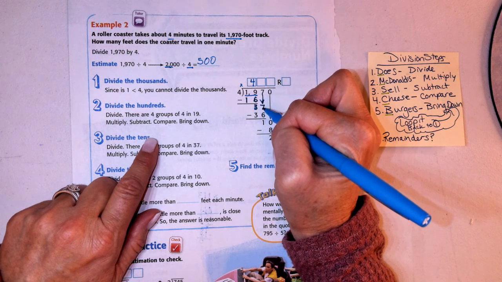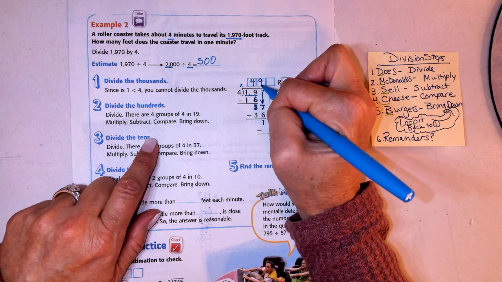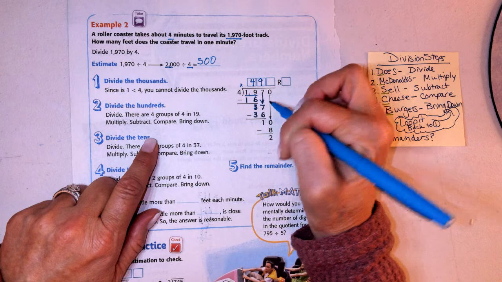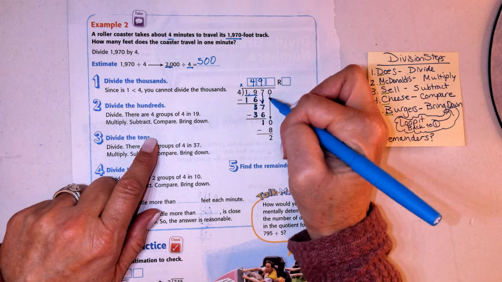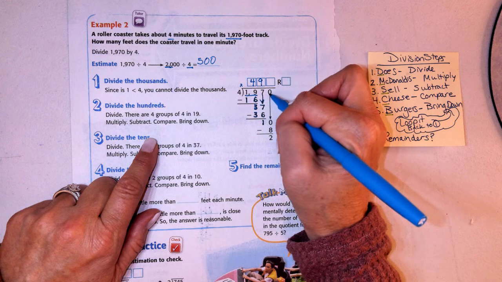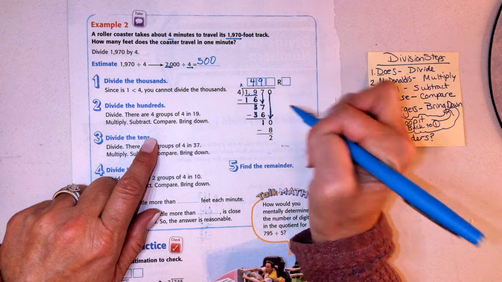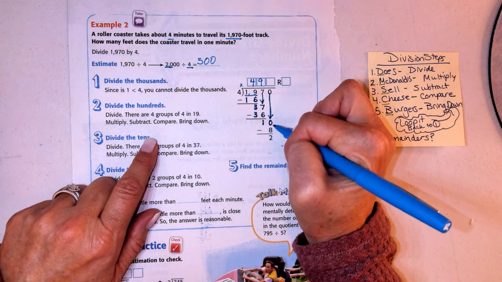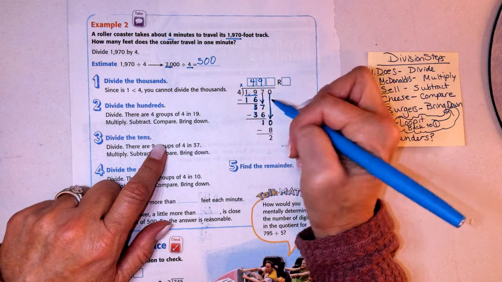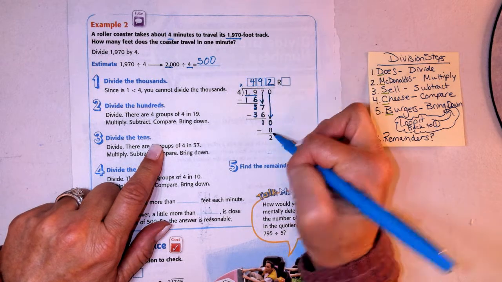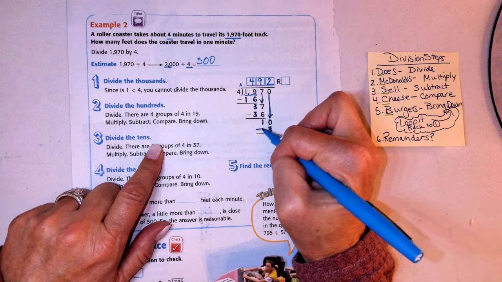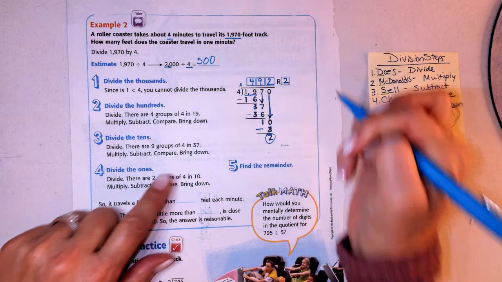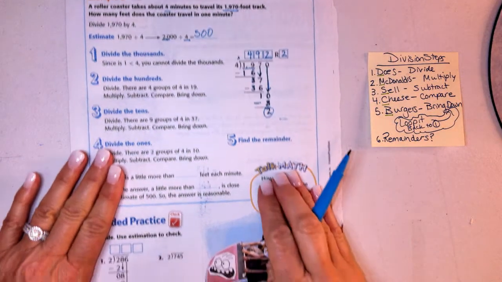37 divided by 4, ooh, close, I can get to 9, and that would be 36 because I can't go over. Then I subtract, and 1 is less than 4, so I can bring down my ones. Bring down the 0. And now my new dividend is 10. Well, there are 2 4s in 10, giving me 8. Then I subtract, and 2 is my remainder. Put that up there. 2 is less than 4, so I know I'm okay.